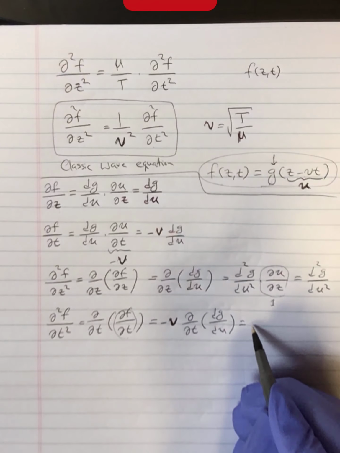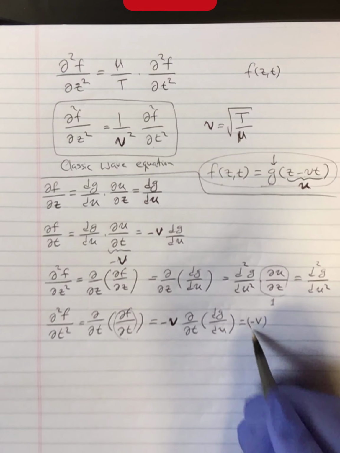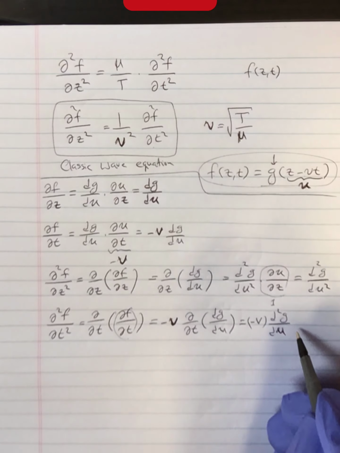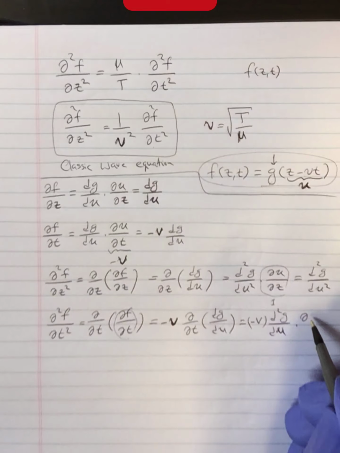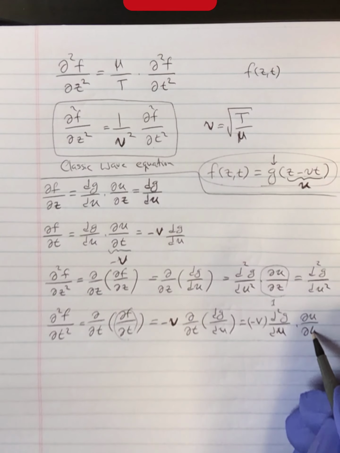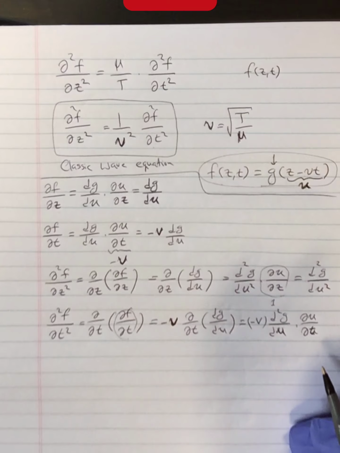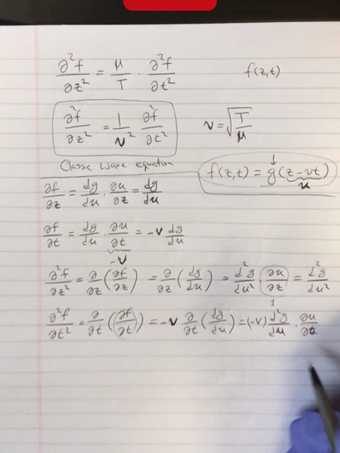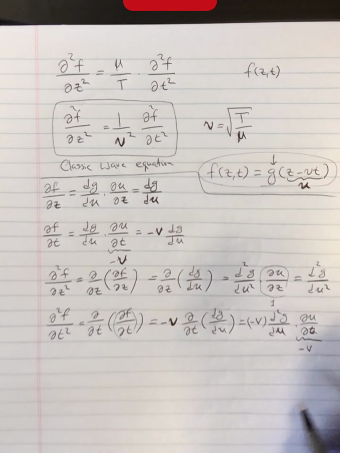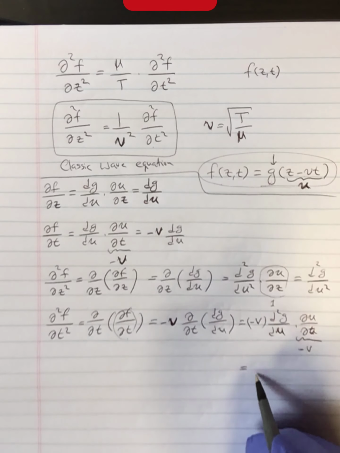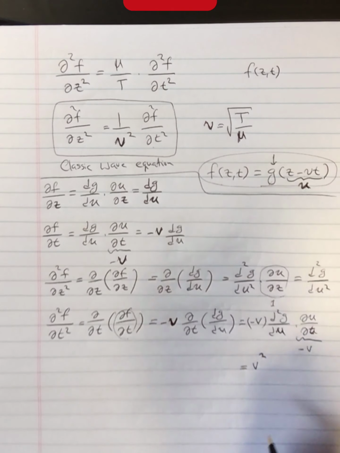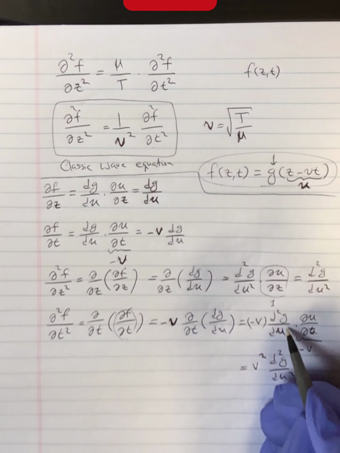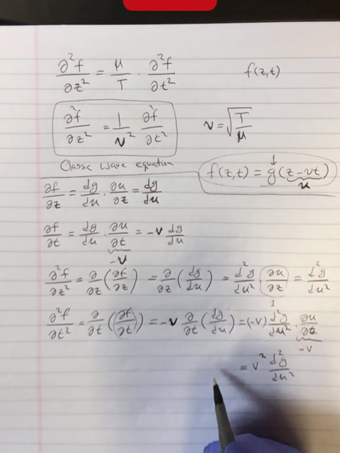Now I use the same chain rule. I have negative v here, and then the second derivative of g with respect to u multiplied by partial u over partial t. Partial u over partial t again is negative v. So this thing becomes negative v, and that combined becomes v square times d2g over du square. This should be square as well.